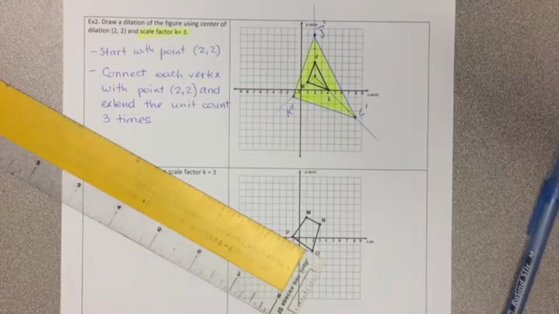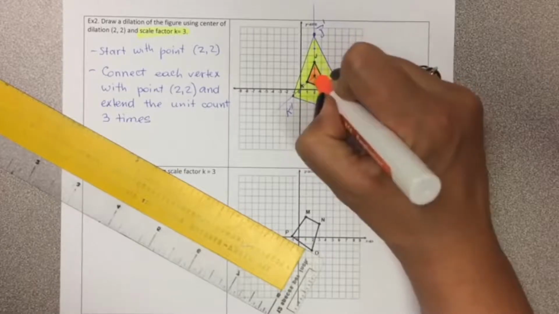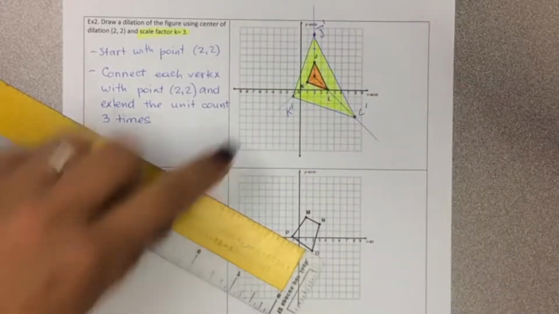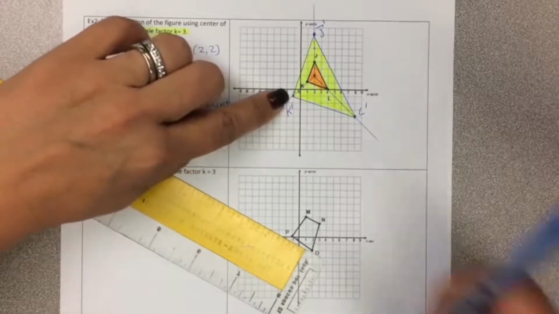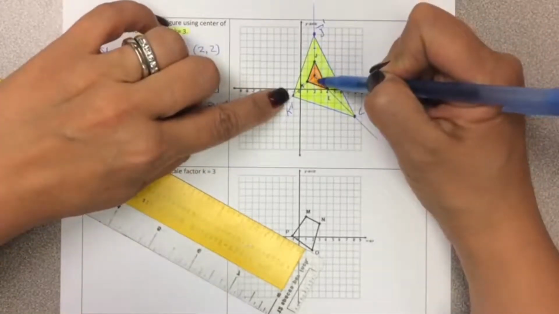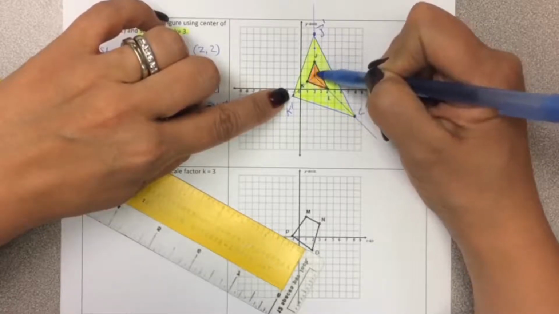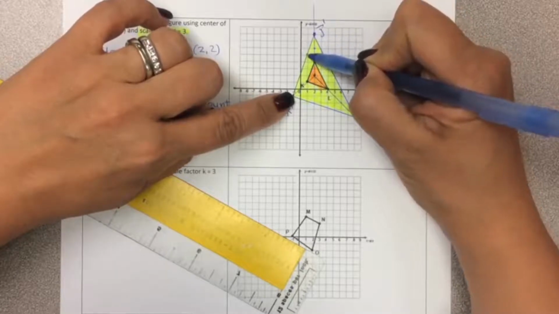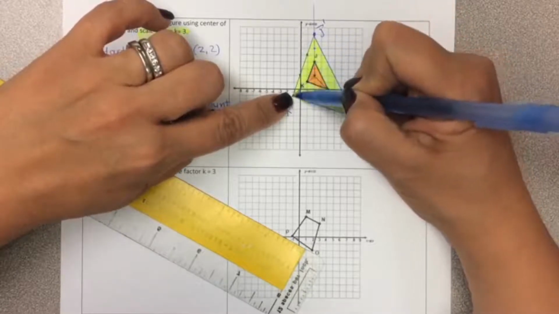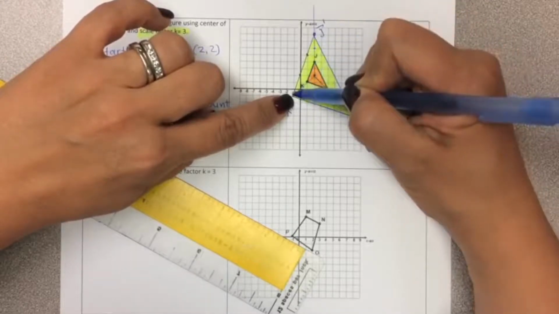The pre-image JLK was smaller. The image is 3 times larger. Another way that you can check the side measure, let's say KJ had the count 3 by 1, and it has to go 3 by 1, repeating 3 times along the image J prime, K prime.